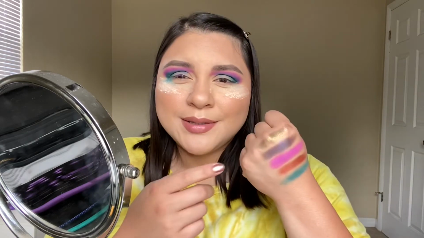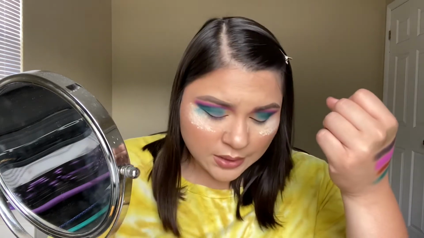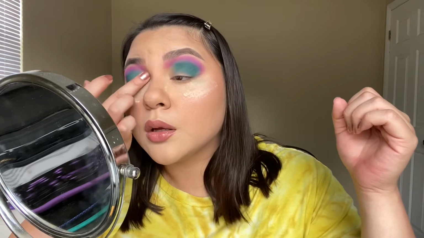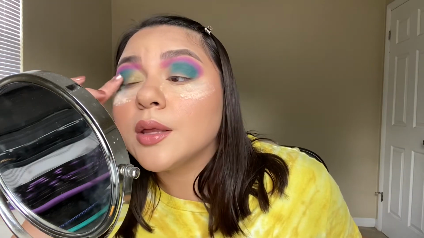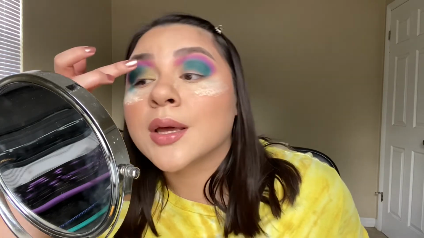I think I'm gonna go into this one in David. Oh my god. Okay. Now layering this one over the blue actually does look nice. That purple throws me off.